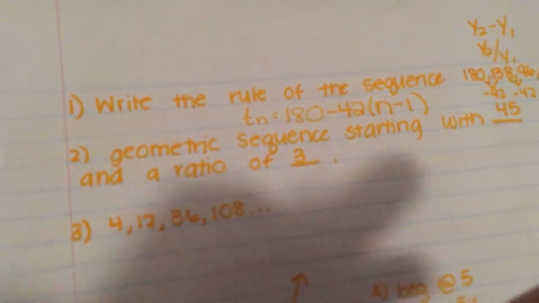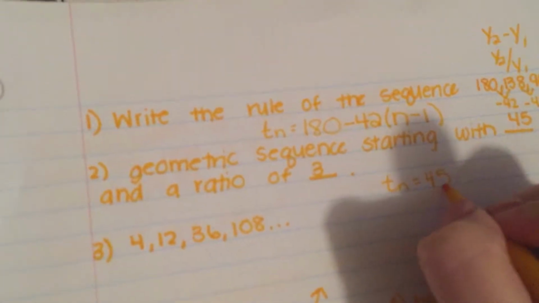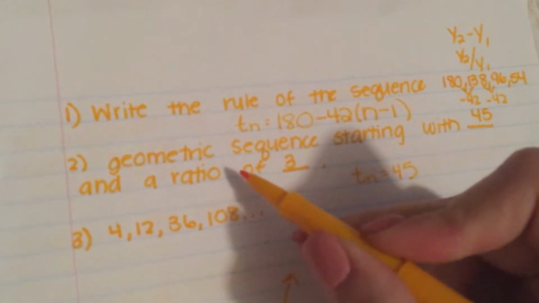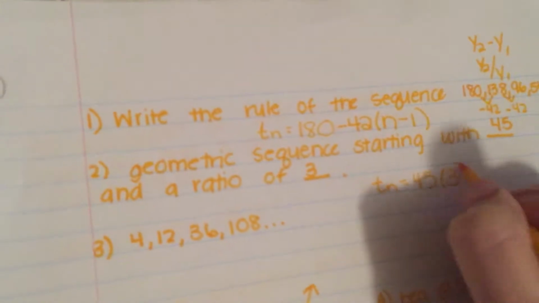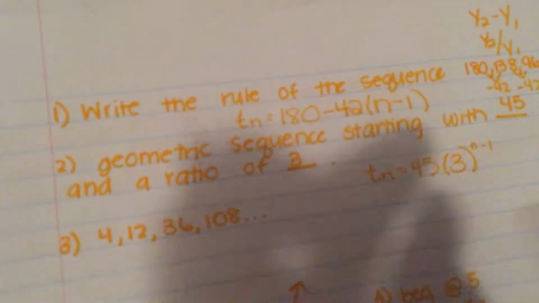So starting at this 180, minus 42 times n minus 1, because it's an arithmetic sequence. Here it's a geometric. So again, where does it start? T sub n starts at 45. And it's a ratio. Ratio means we're multiplying. So you're going to multiply by 3. And when you multiply, the little exponent is n minus 1.